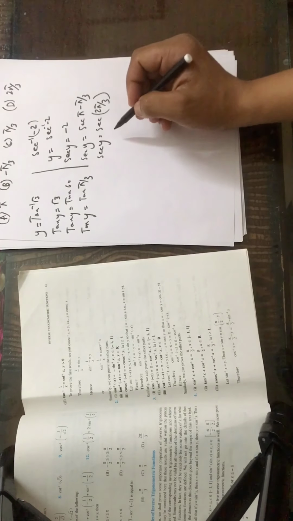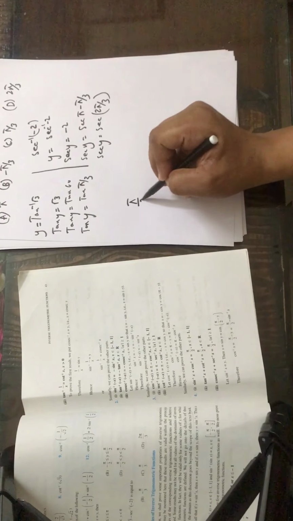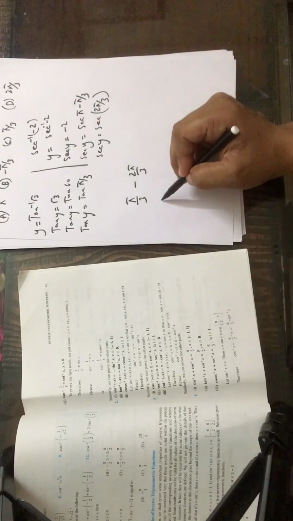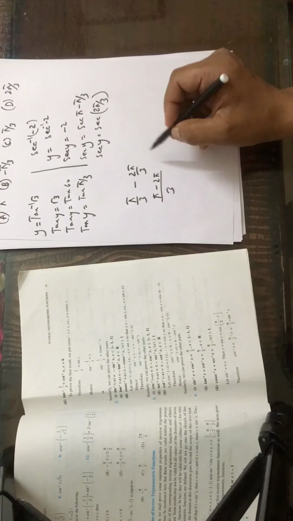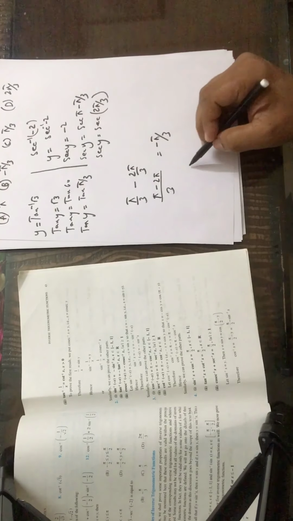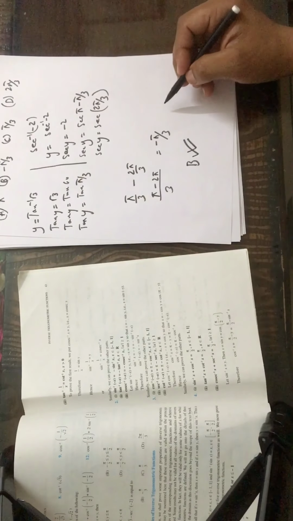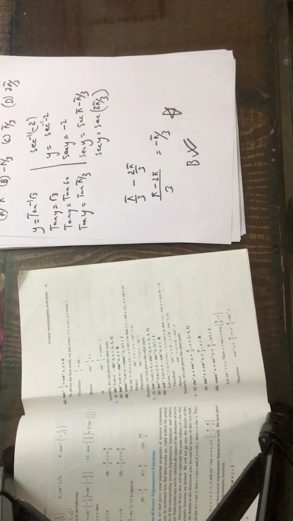Okay. So now we'll merge both the answers. What was the first answer? First answer was pi by 3 minus 2 pi by 3. Take out LCM. LCM is 3. So pi minus 2 pi, that is negative pi by 3. So which one is the correct answer? B. B is the correct answer. So here is the mark of happiness.